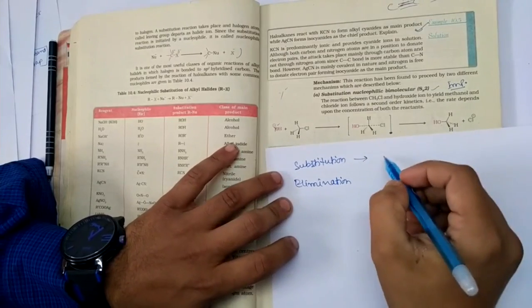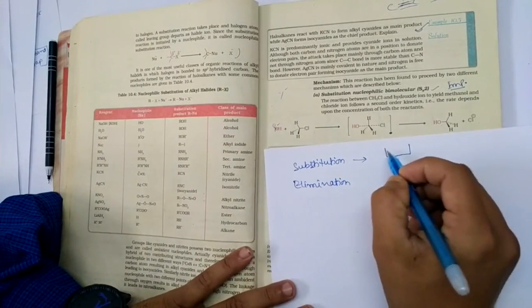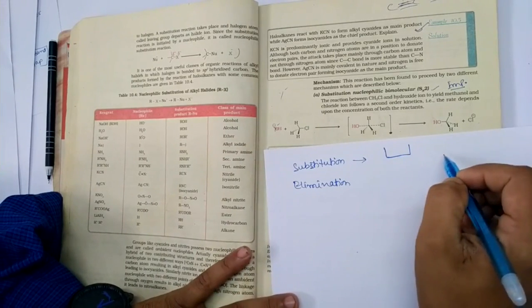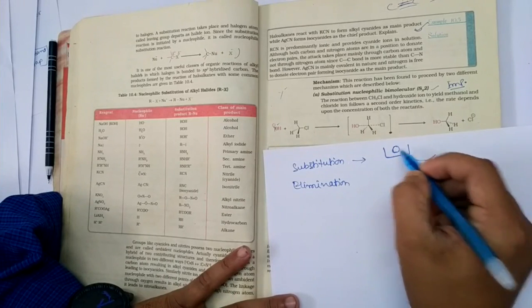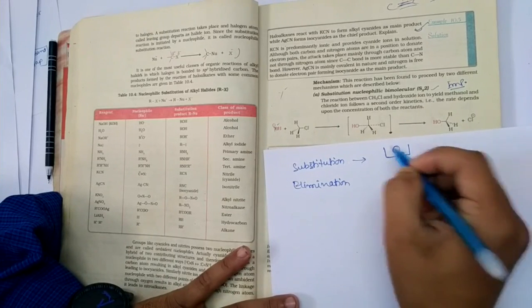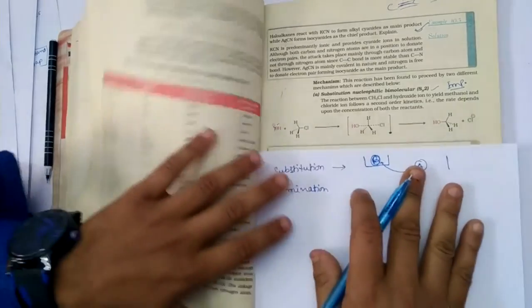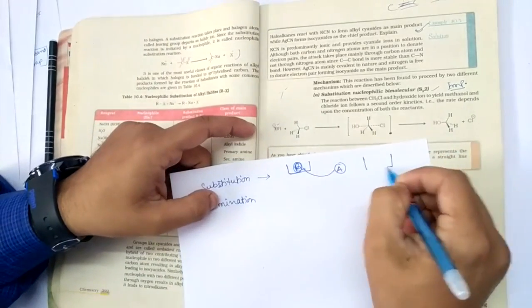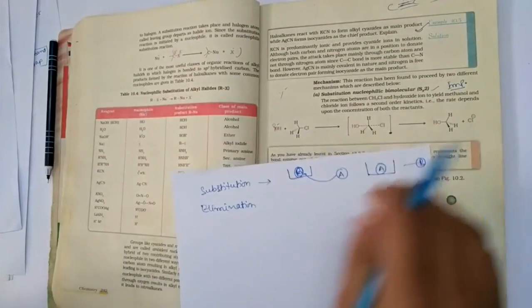Substitution means that you enter the class and at the very first seat there is somebody already. So you moved there and replaced that candidate. This is you and this is the previous candidate. You replaced that candidate and you are now at that position. That means you acquired that position and substituted him, removing him away.